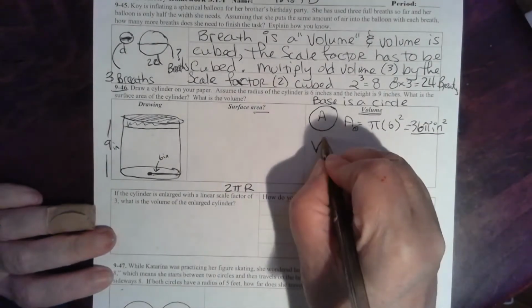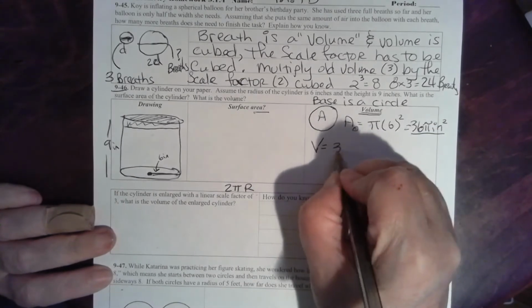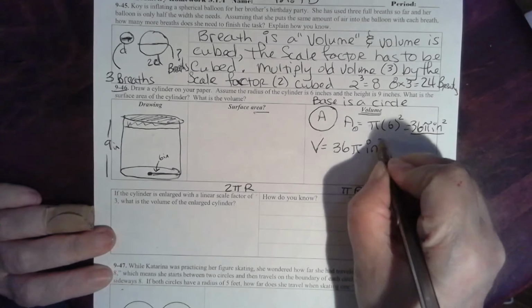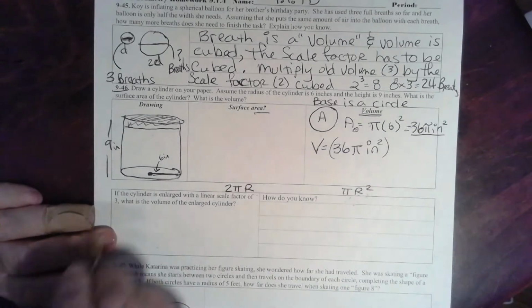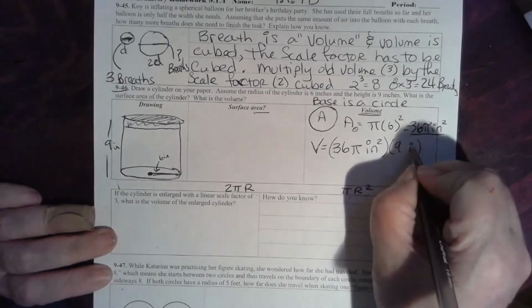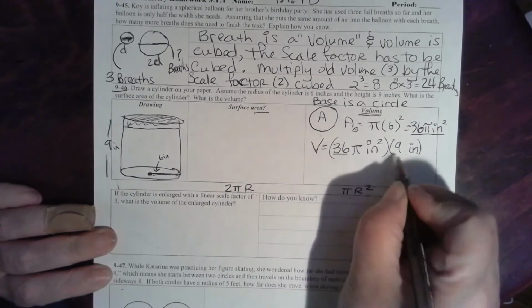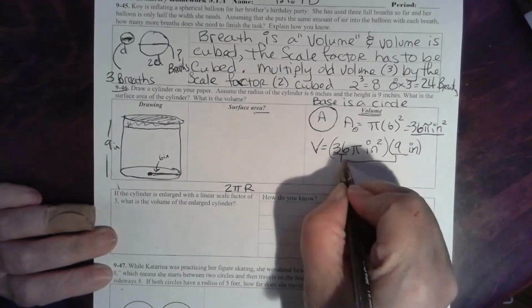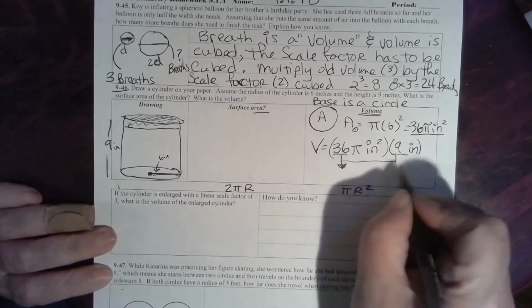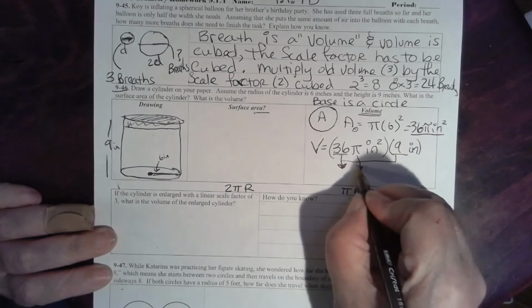So our volume is going to be 36 pi inches squared multiplied by our height, which is 9 inches. So 36 times 9, when we multiply those two together, we're going to get a number. And then we'll have a pi.